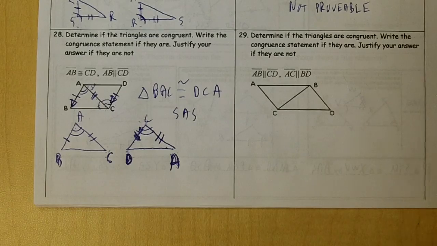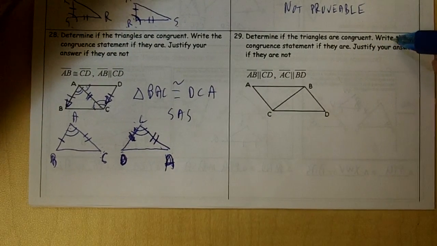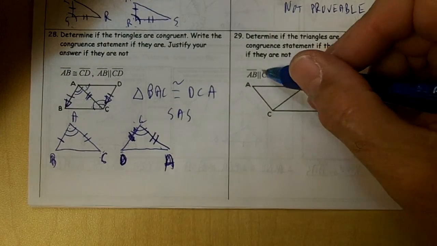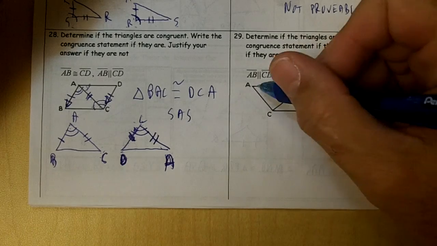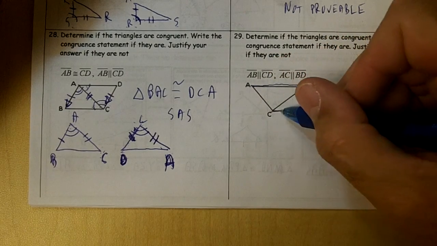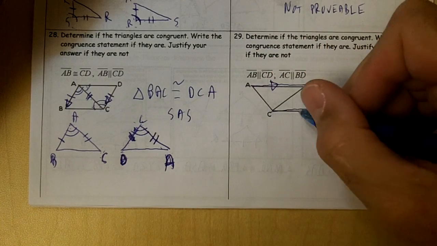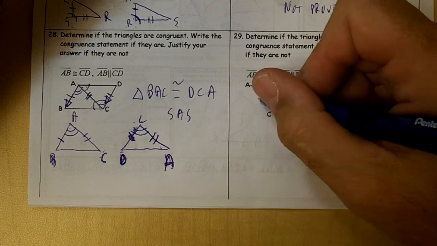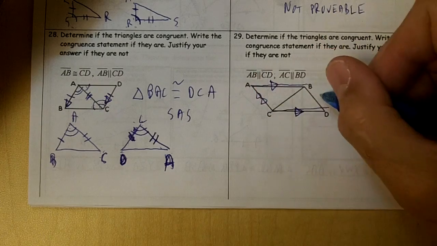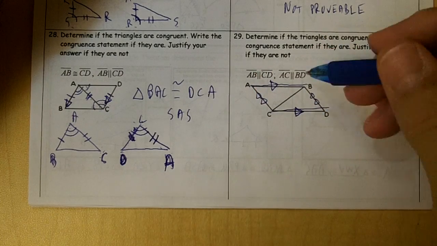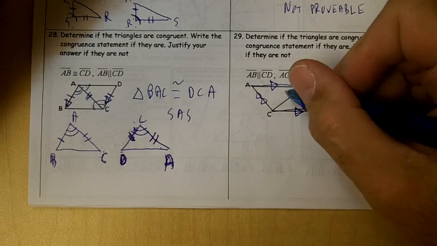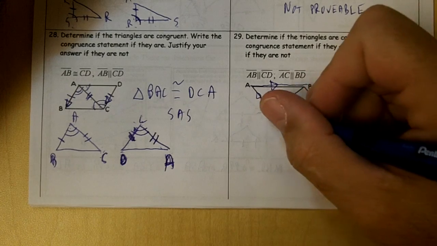Number 29. Determine if the triangles are congruent. Write the congruent statement if they are. AB is parallel to CD. That we know is these two are parallel, and these two are parallel, right? So we have these as parallel, and these as parallel. Okay, that means this is our transversal.